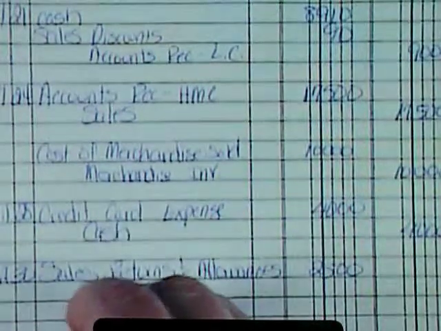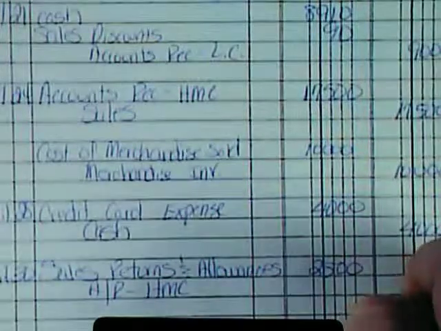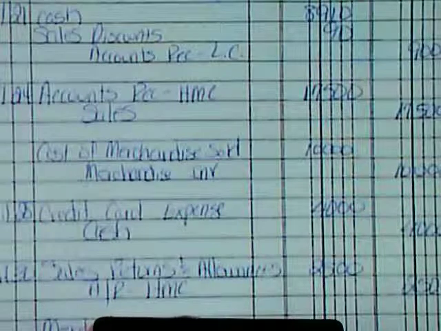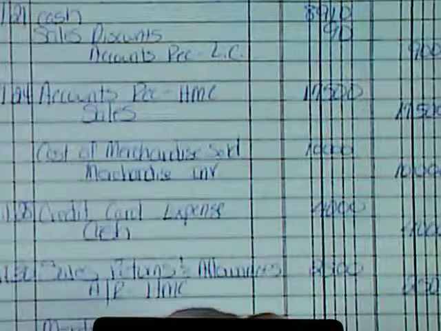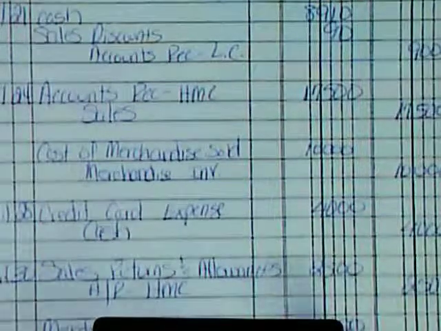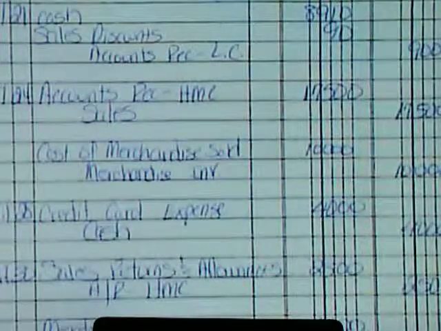We're going to credit accounts receivable for the Half Moon Company for $2,500. We are going to debit merchandise inventory to put this merchandise back into our inventory for $1,400, and credit cost of merchandise sold for $1,400 as well.